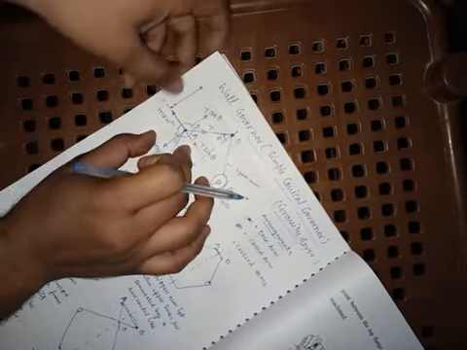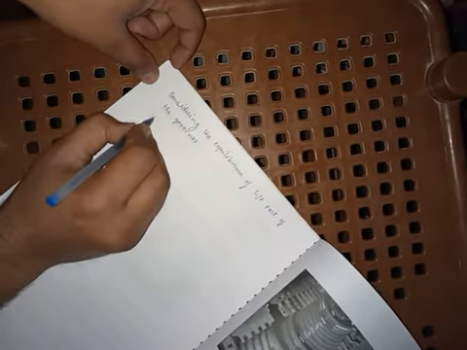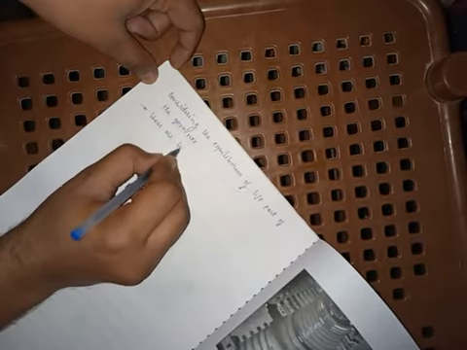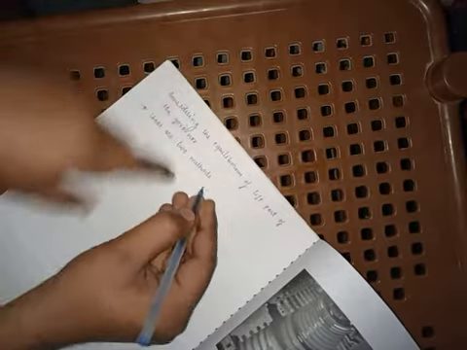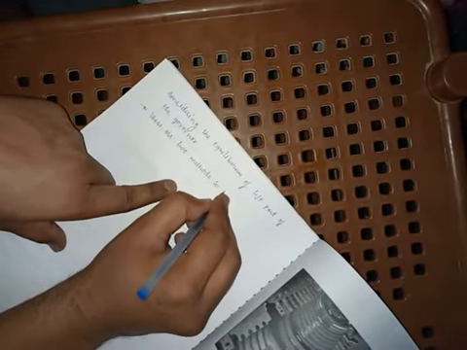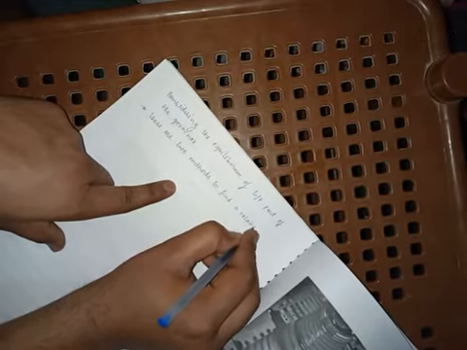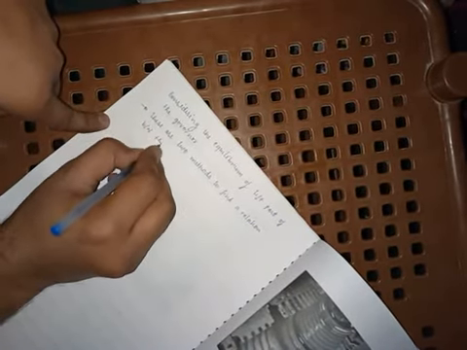So there are two methods to find a relation between the height of governor h and the angular velocity of the governor.